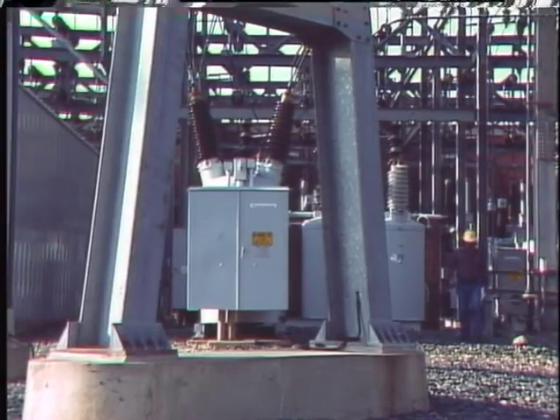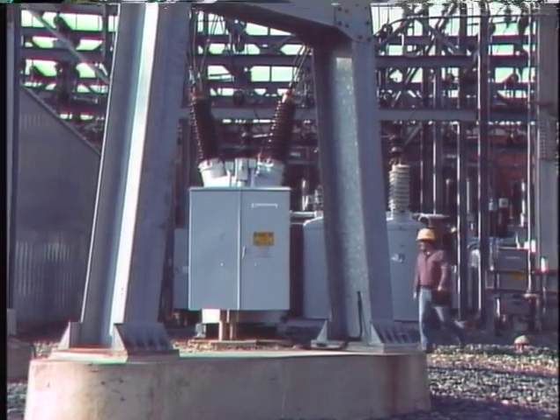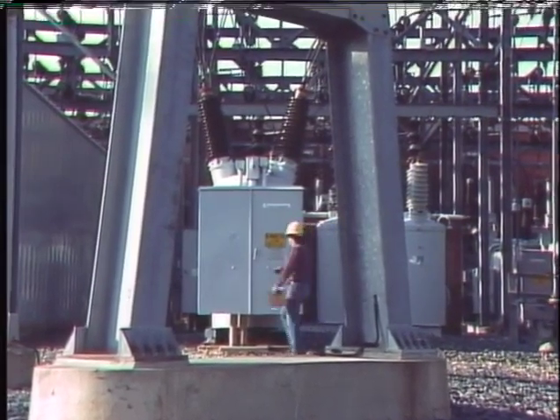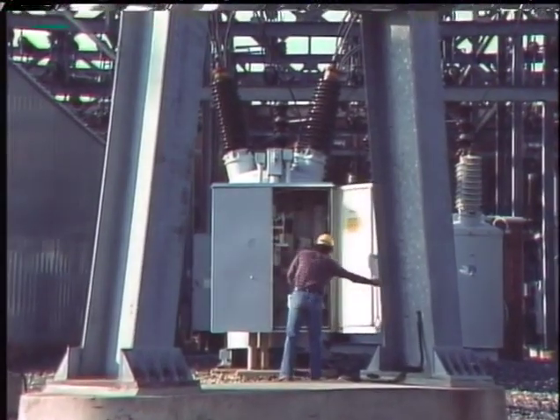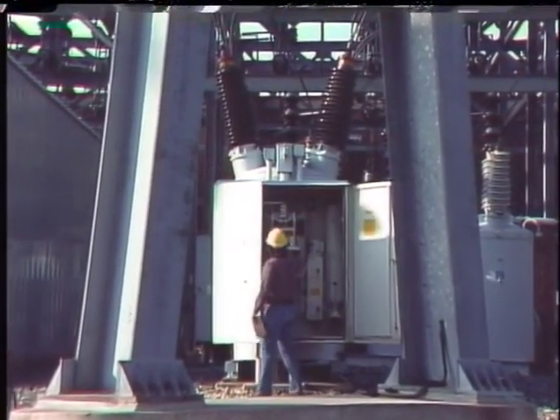Now, the last operating mechanism we're going to look at is a hydraulic mechanism. The specific tasks we're going to look at include checking accumulator pre-charge pressure and checking hydraulic fluid levels.